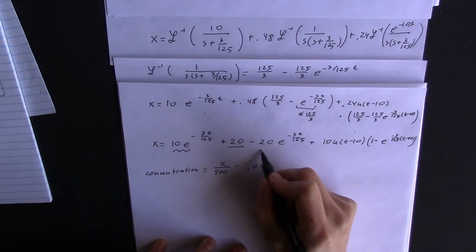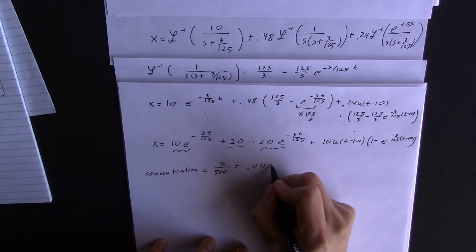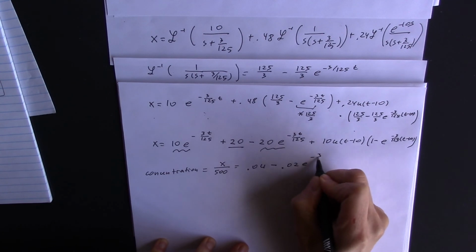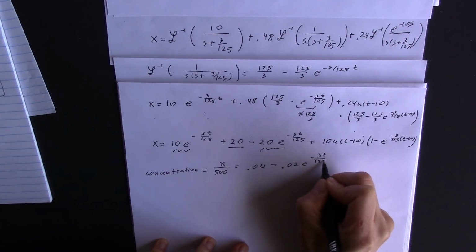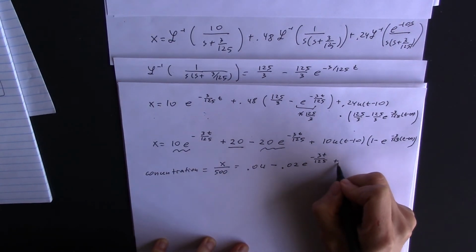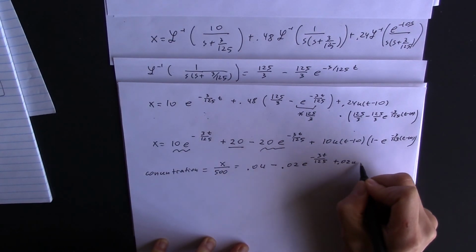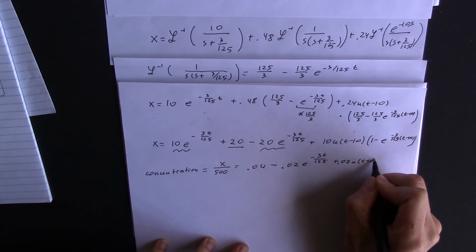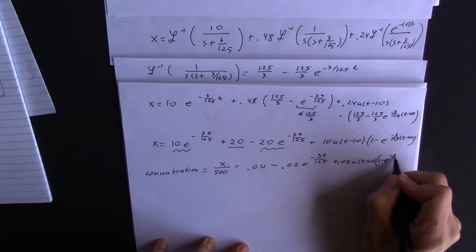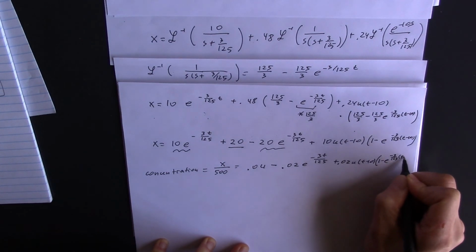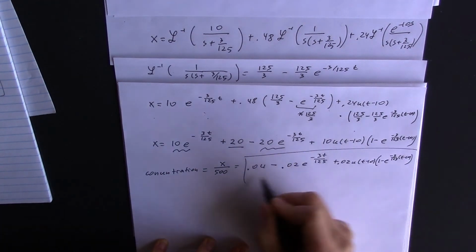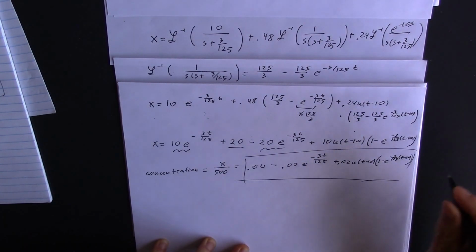Combine like terms before we do that. So we're going to get negative 0.02 e^(-3t/125). 10 over 500 is going to be 0.02 u(t - 10) times (1 minus e^(-3/125 (t - 10))), and that's going to be our final answer for this problem.